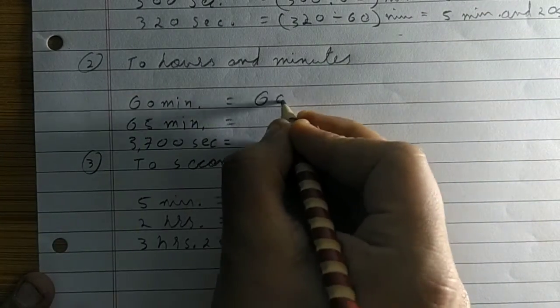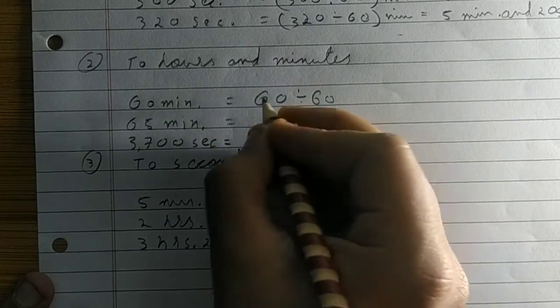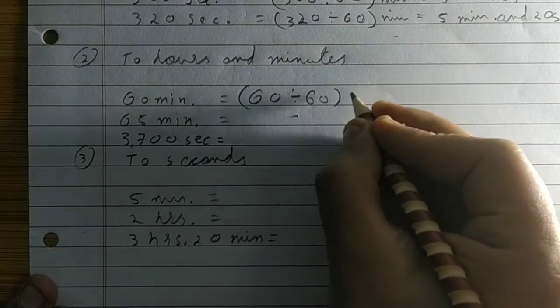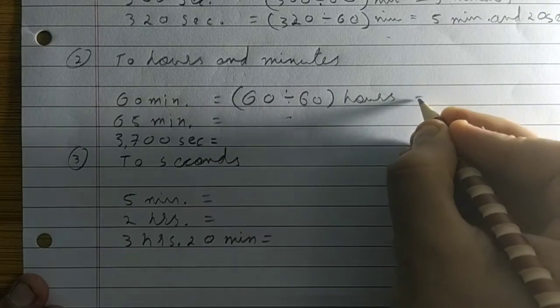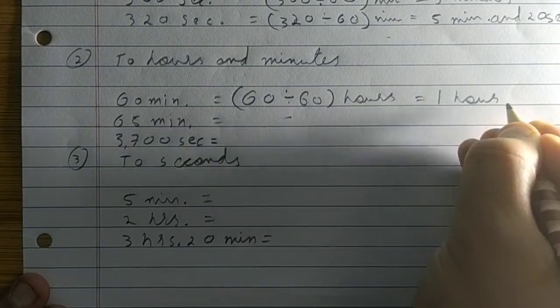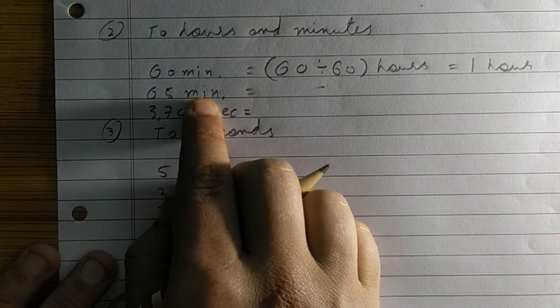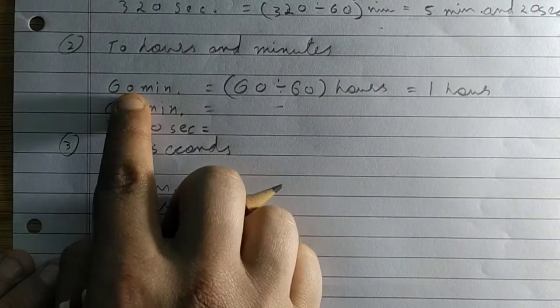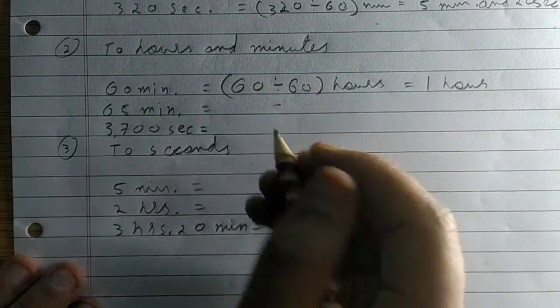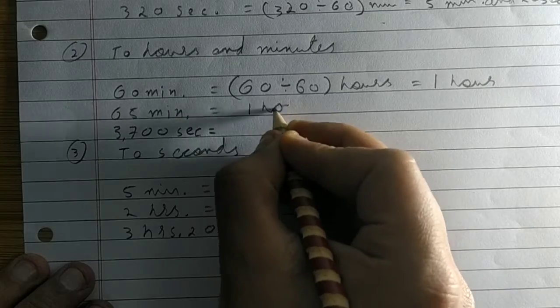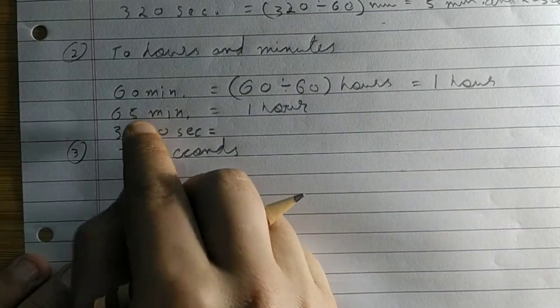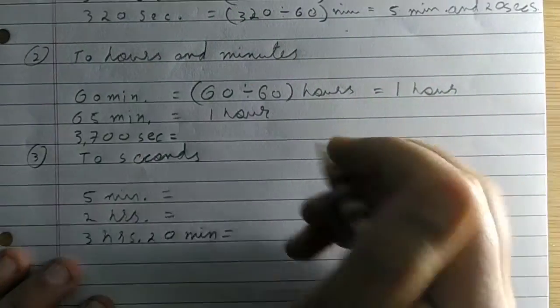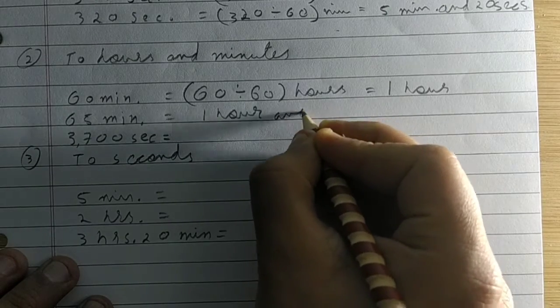So it will be 60 divided by 60, which is equal to 1 hour. And then there is 65 minutes. As we already know, 60 minutes is equal to 1 hour, so it will be 1 hour, and the 5 will remain as remainder when you divide it. That will be 5 minutes.